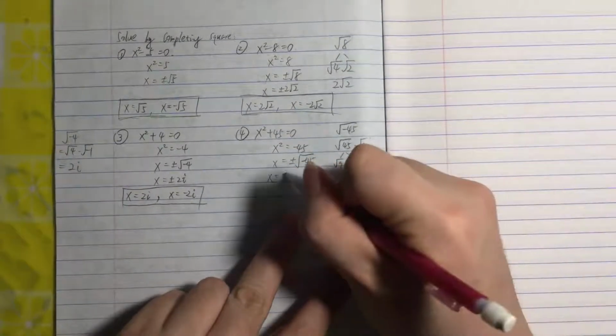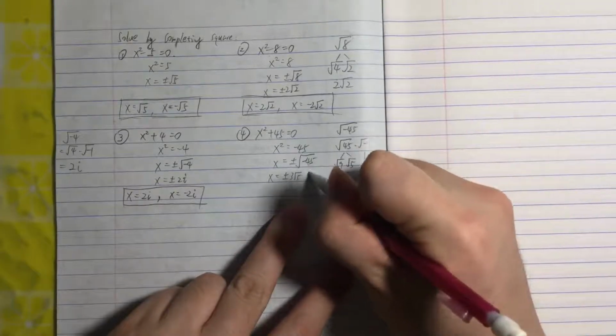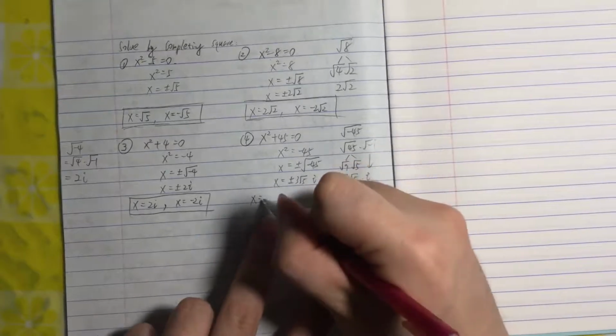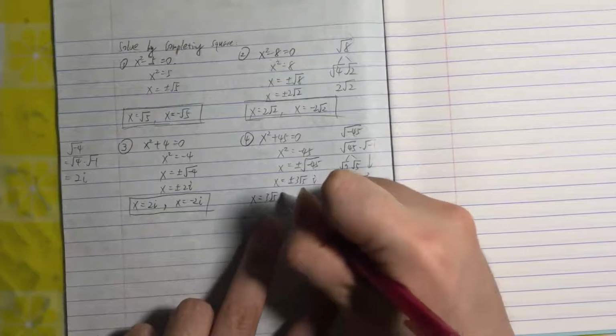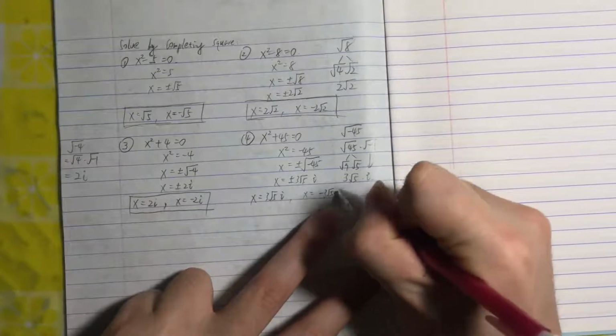So x equal to plus or minus 3 square root of 5 times i. That means there are two solutions. x could be either positive 3 square root of 5 times i, or x could be negative 3 square root of 5 times i.